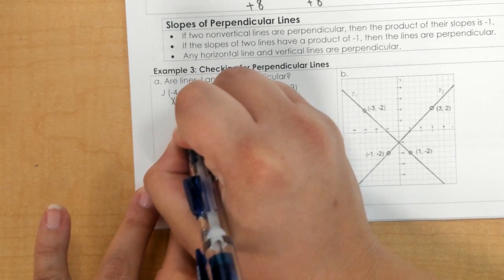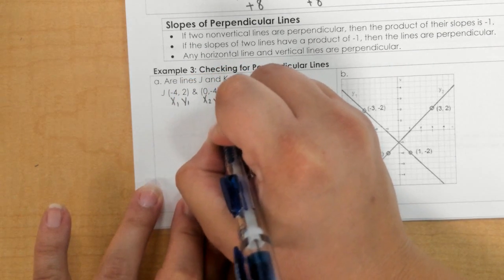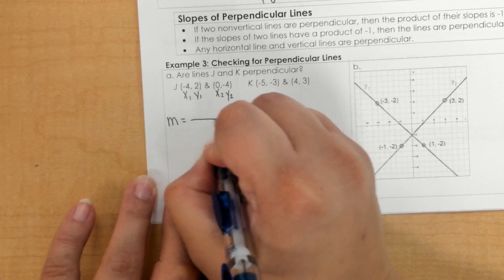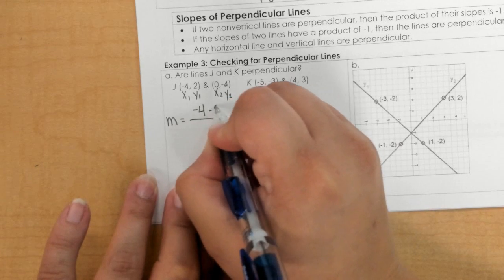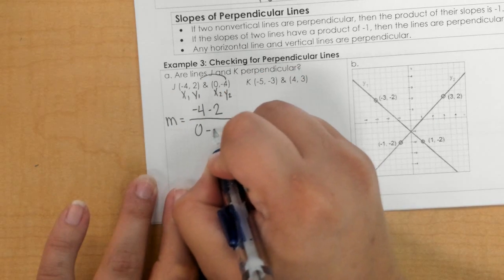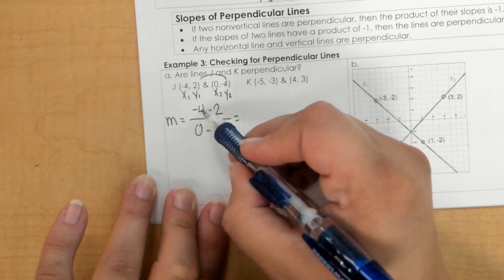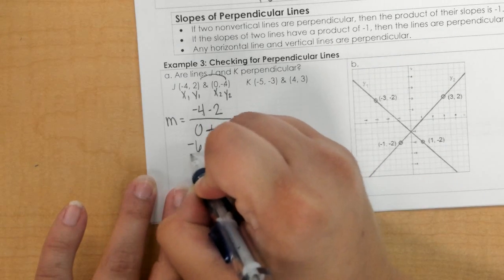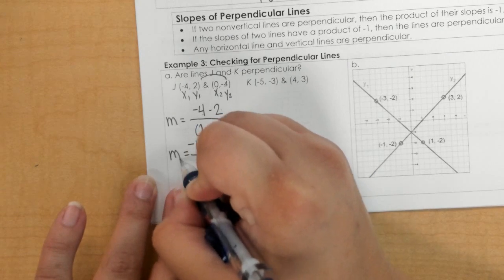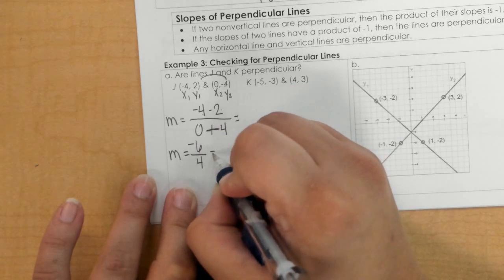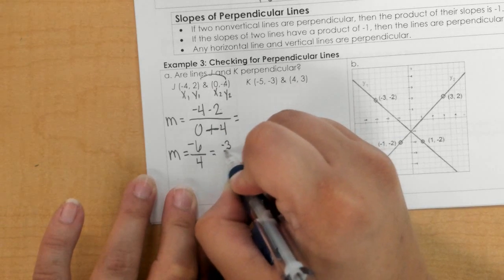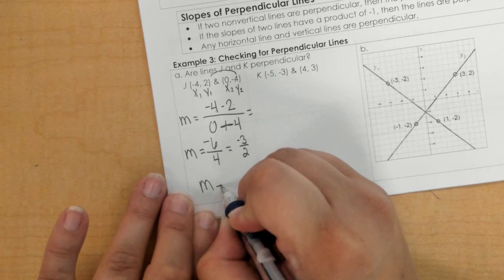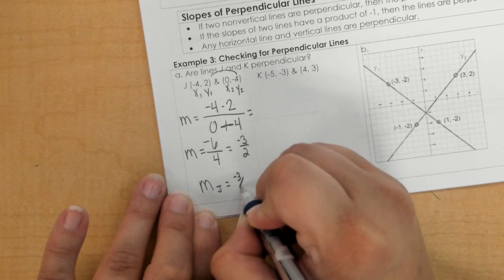So we've got x1, y1, x2, y2. And we're going to solve. So, finding the slope, we do negative 4 minus 2, and then 0 minus a negative 4. So this becomes plus. This becomes negative 6 over 4. But this can reduce. We could divide those both by 2 and get negative 3/2. So our slope for line J is negative 3/2.